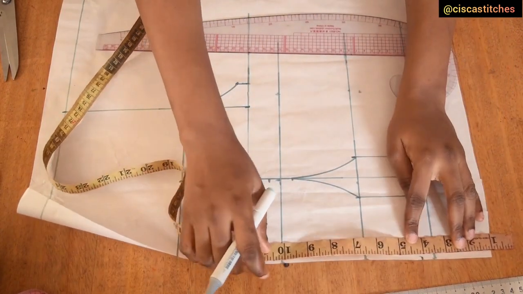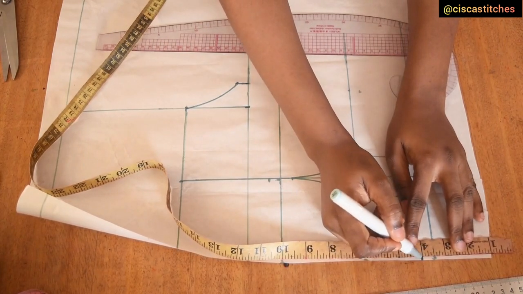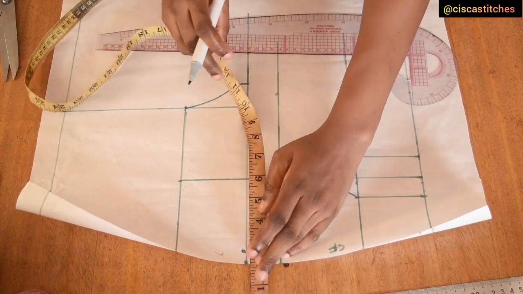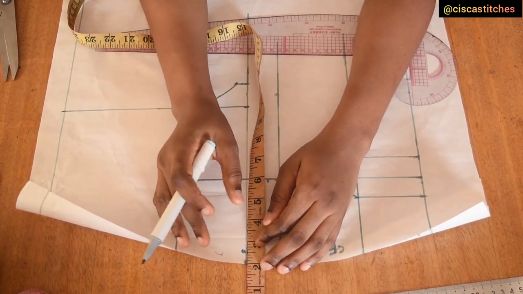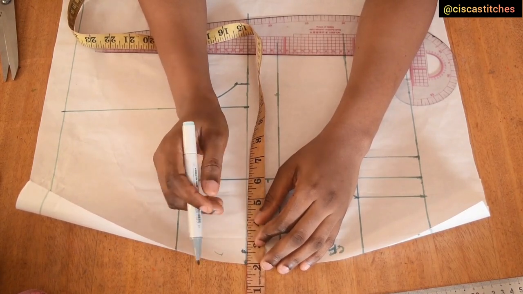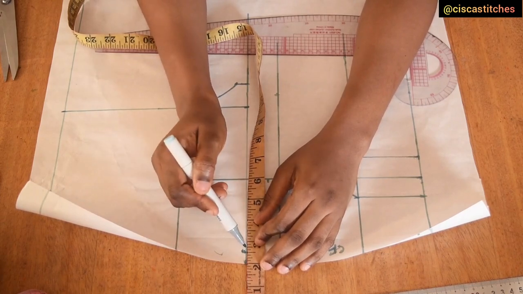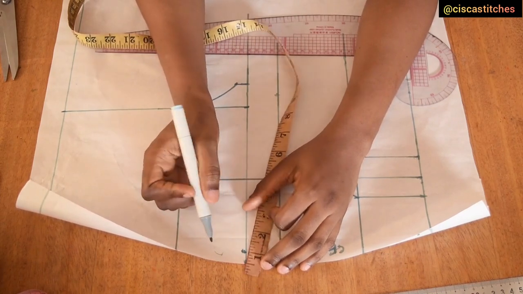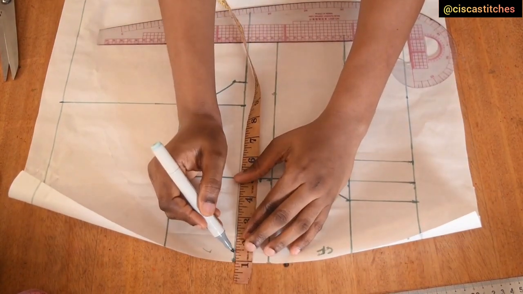I'm going to just come up by half an inch from the waist. Okay, I mark half an inch. And then I'll come to my bust line. Now for this part, if you want your illusion part to be as wide as 1 inch, come here, mark half an inch. If you want the illusion part to be as wide as 1.5 inches, you're going to mark 3/4 inches here. So I'll be going with half an inch, which I have marked right here.